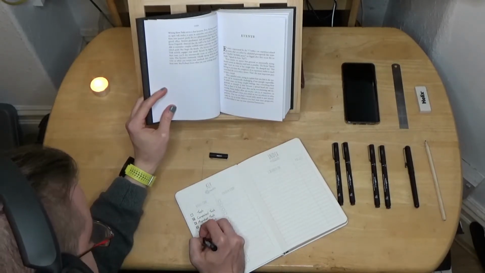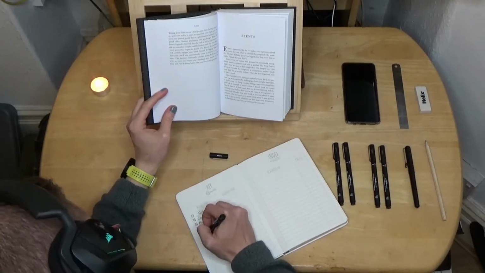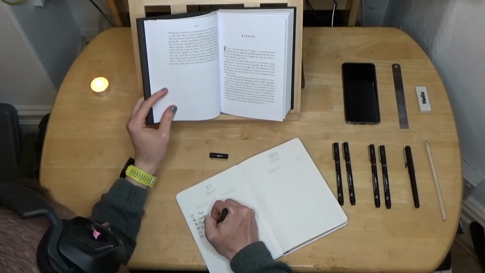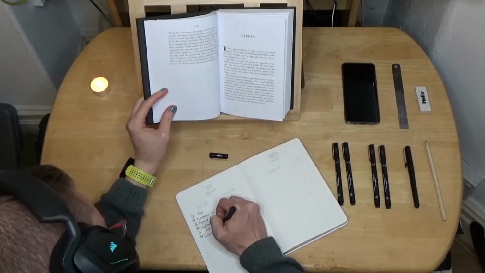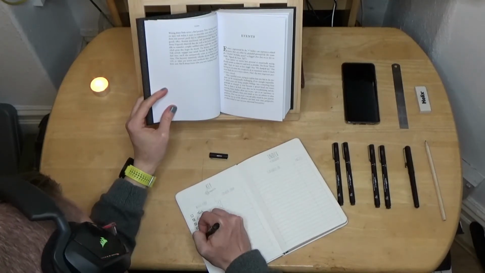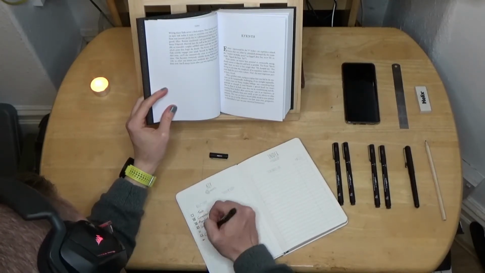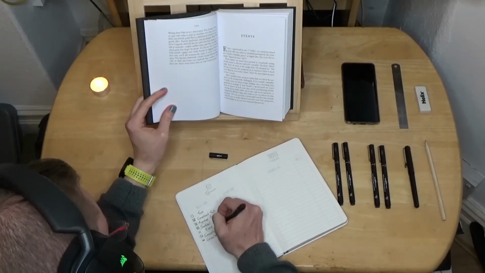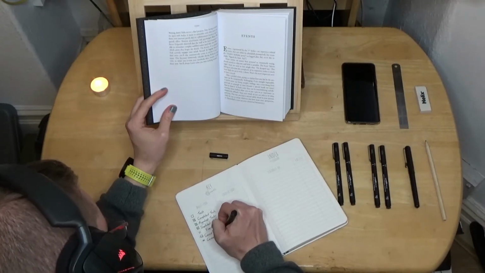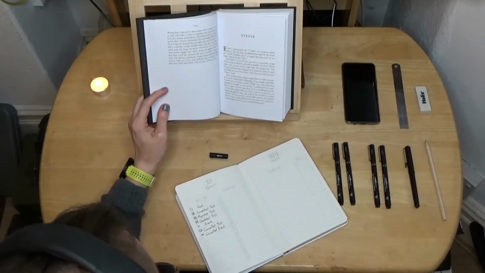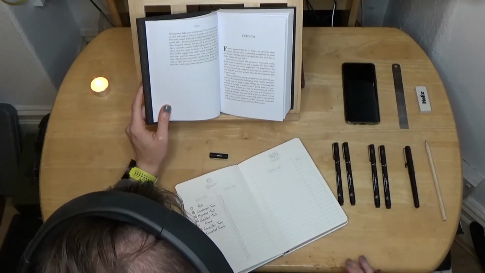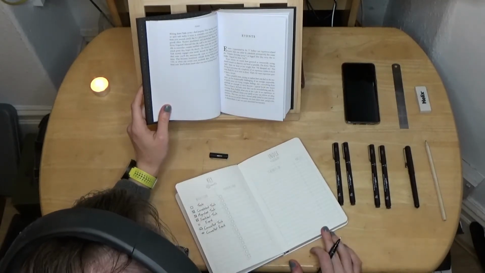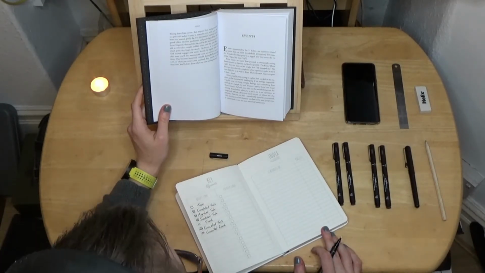So cancelled task can be with a line through it. So cancelled task, then do the O again, line through that, and that can be cancelled event. So say if a bunch of friends of mine want to go to the cinema or something and we schedule something and then we cancel, then that can be a cancelled event. I don't really think there's anything else to add there.